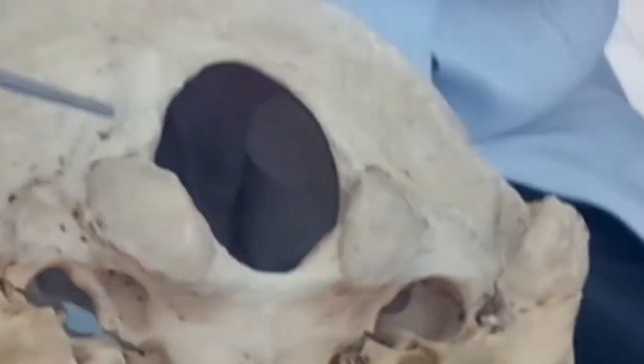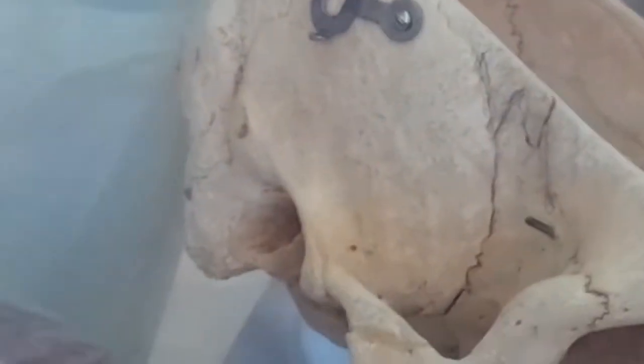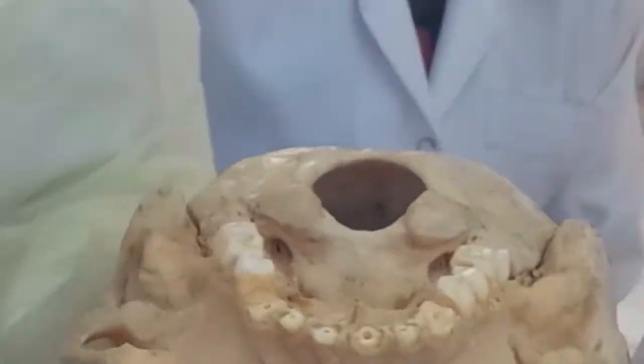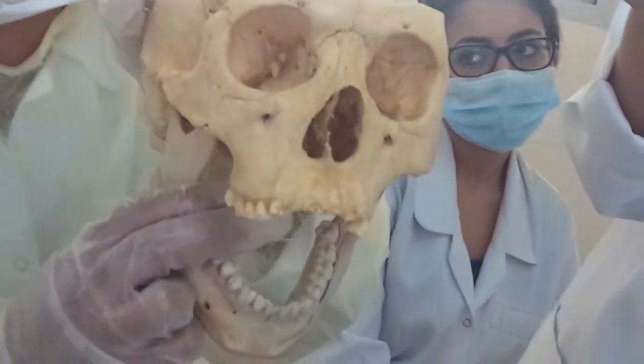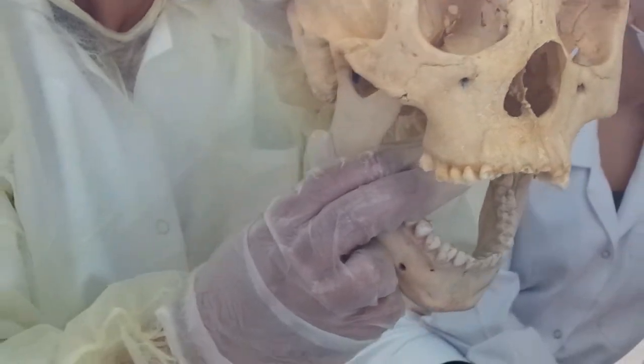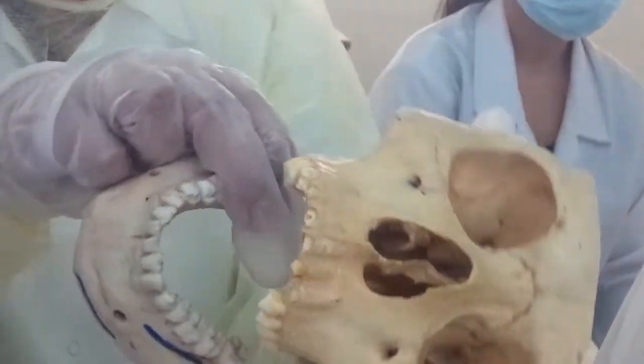Clear? Then these two convex-shaped occipital condyles unite with that of the atlas, the first cervical vertebra, to form the atlanto-occipital joint. Okay, then on the base, the other things you can see here: the mandibular fossa and the articular tubercle. In the mandibular fossa, this is where the head of the mandible articulates to form the temporomandibular joint, which is a synovial joint.